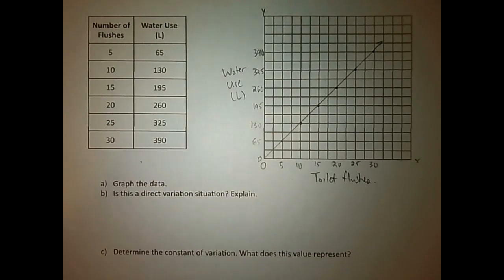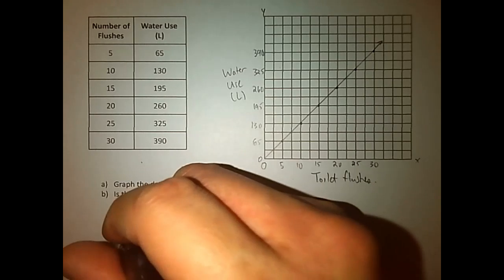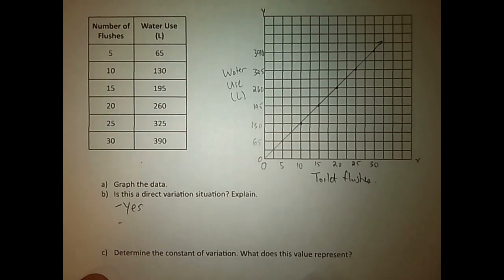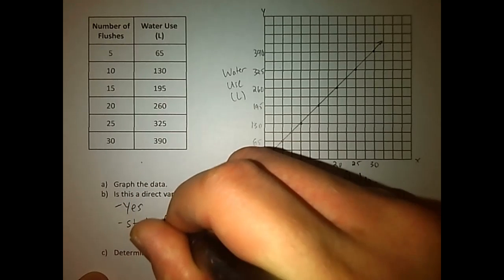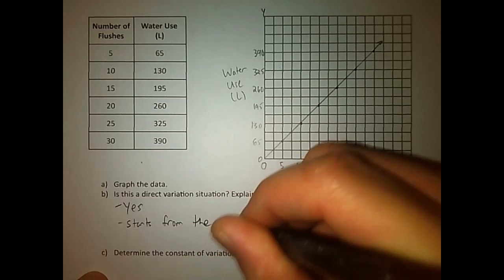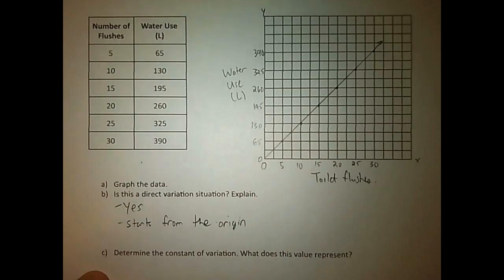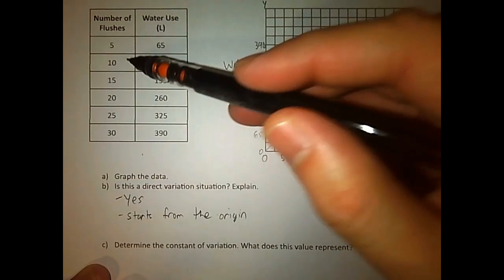Is this direct variation? Explain. So we can say, yes, it is. First off, where does it start from? It starts from the origin. And we also know this is going to be direct variation because these go up proportionally.